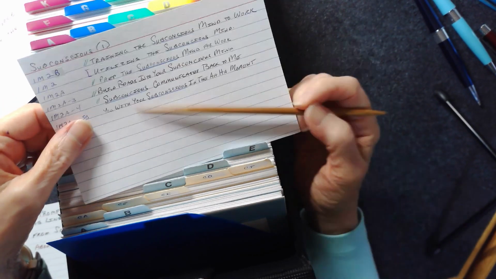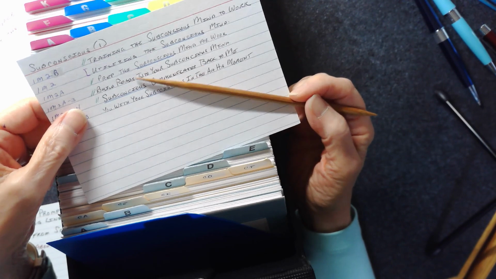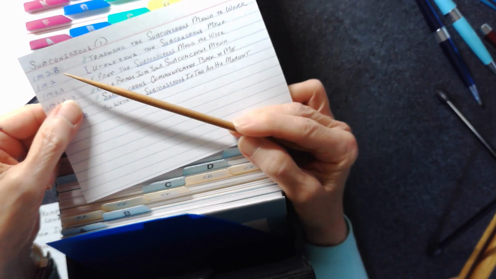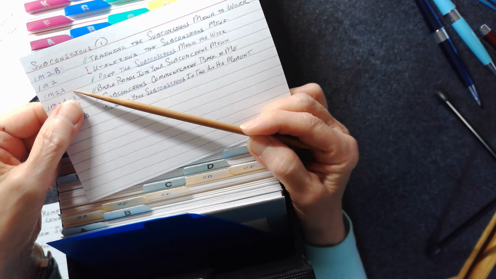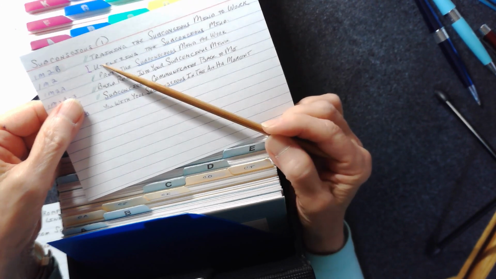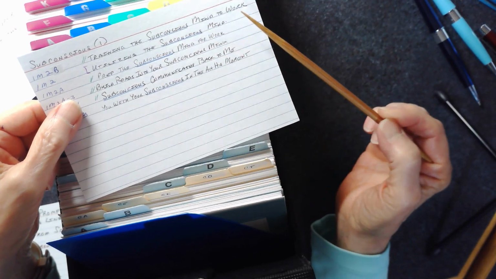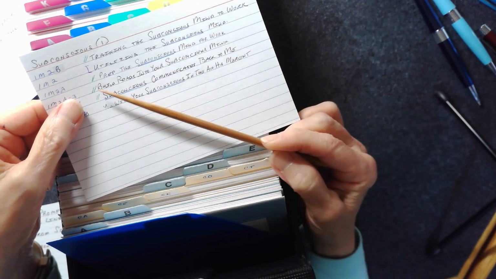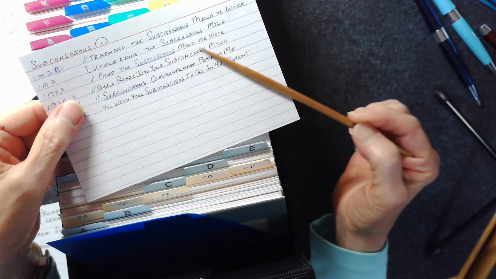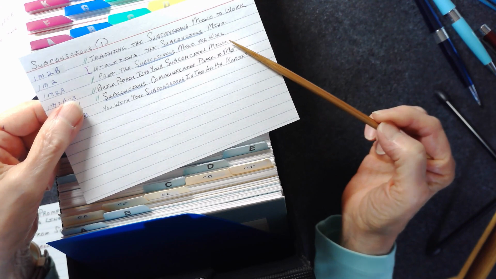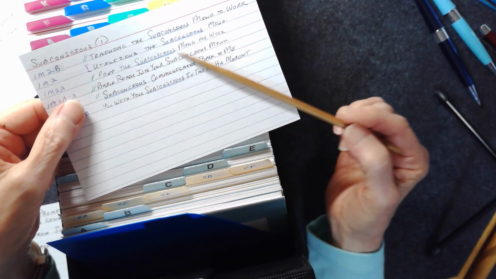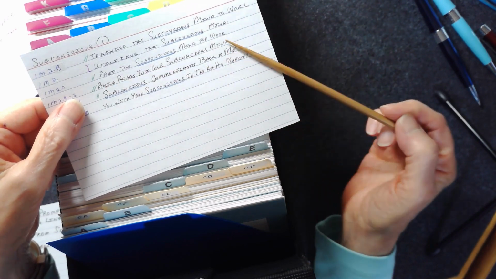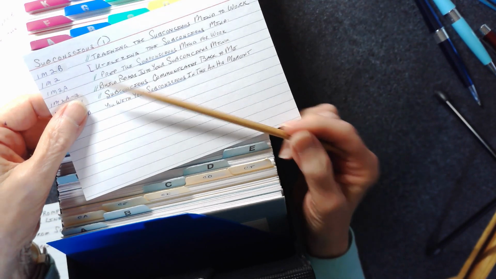Now, here are two very, very similar lines, card 1M2B and 1M2A. One says training the subconscious mind to work, and the other one is prepping the subconscious mind for work. Now, I actually know what cards these are just by reading these.